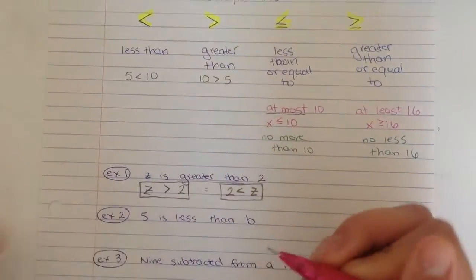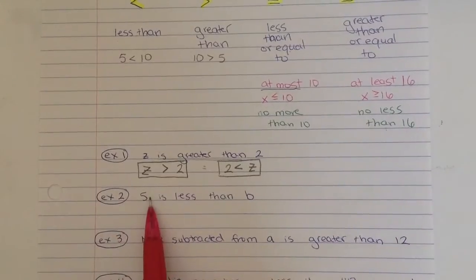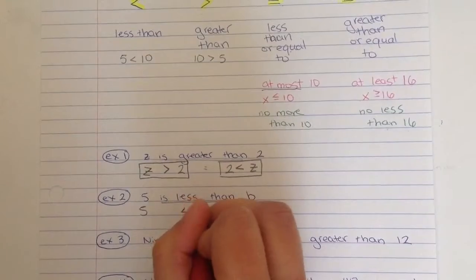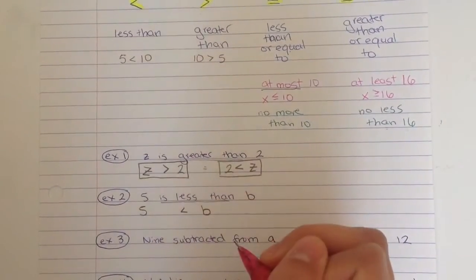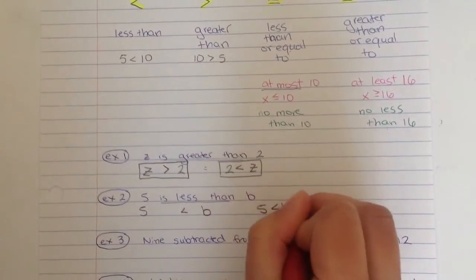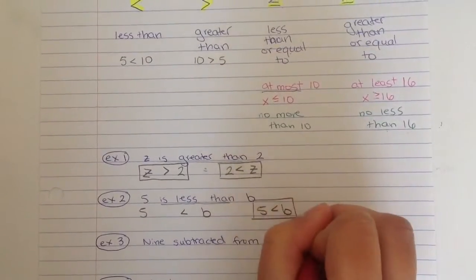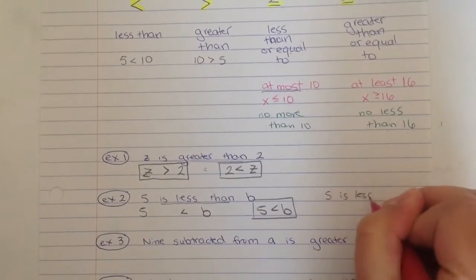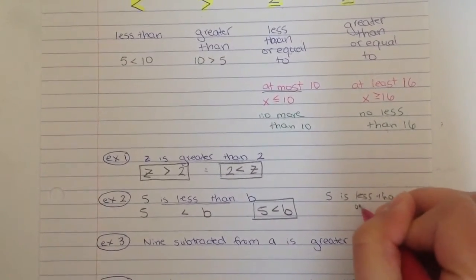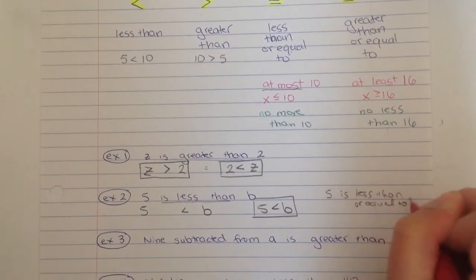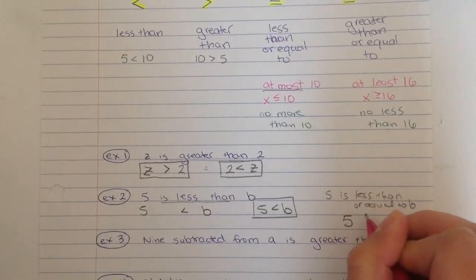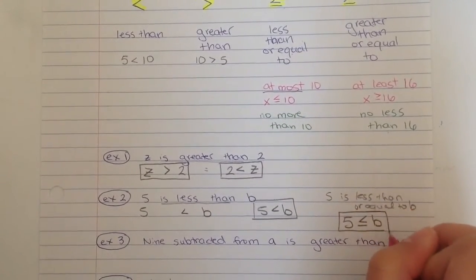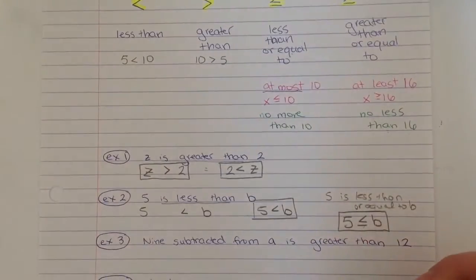Okay, those are equal. Example 2, 5 is less than B. Okay, or 5 is less than B. Okay, and I just realized there was an example, but if it said 5 is less than or equal to B, then it would be 5 is less than or equal to B. You would need the line underneath the less than symbol.